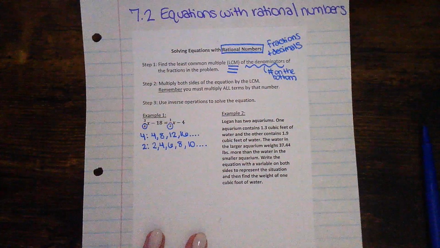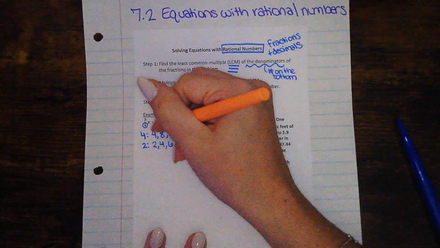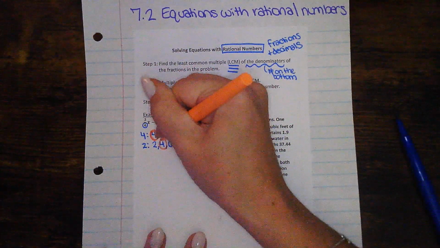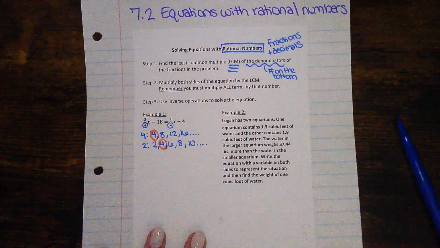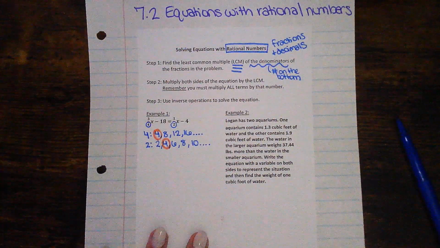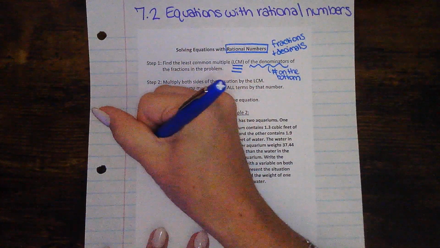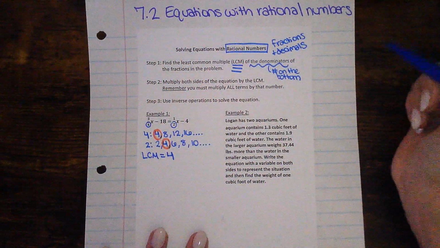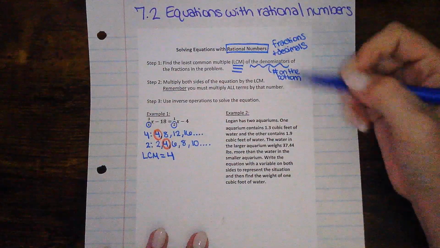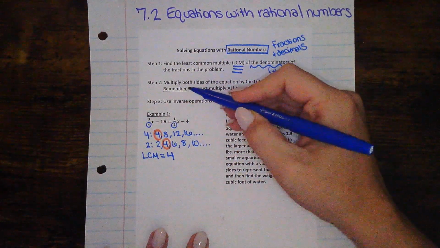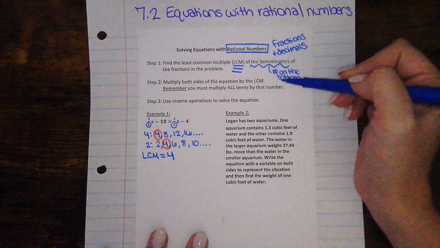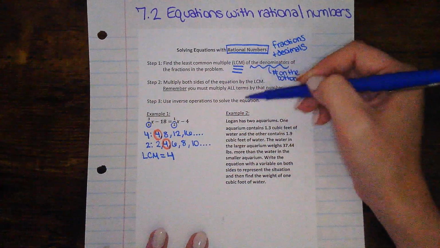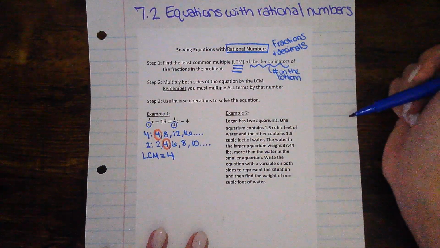The least common multiple that these numbers have in common is 4. Okay. Now that I know that the least common multiple of these denominators is 4, I can go on to step 2. Step 2 says multiply both sides of the equation by the least common multiple. Remember, you must multiply all the terms by that number.